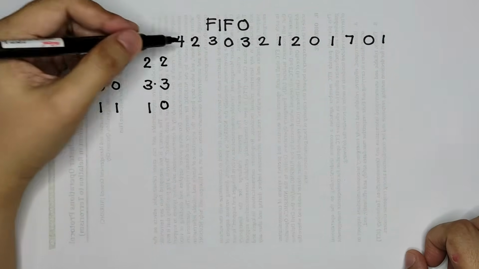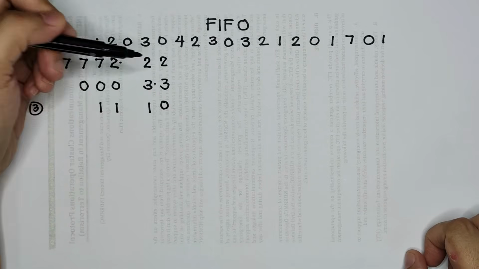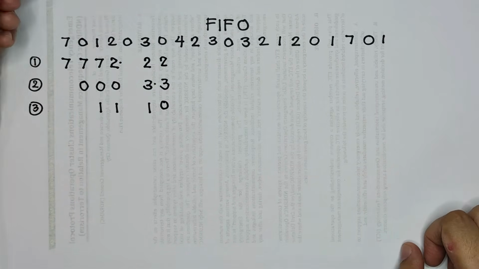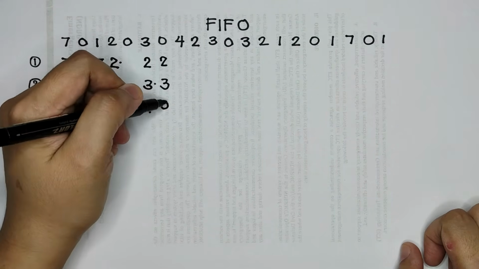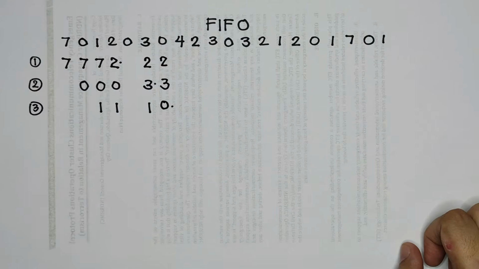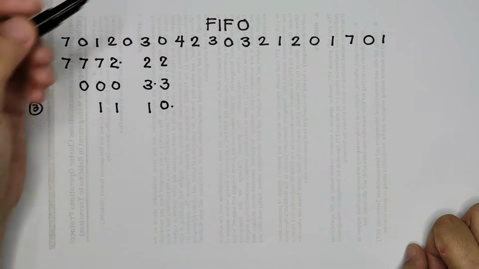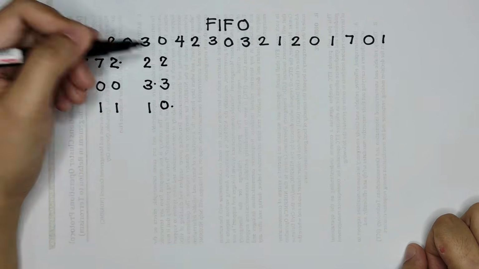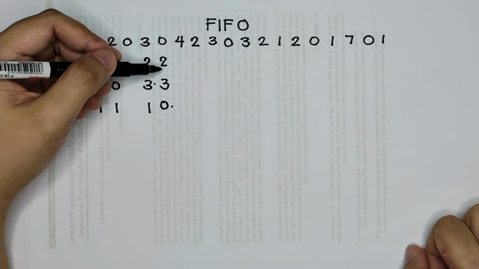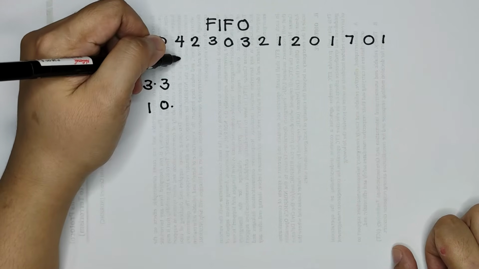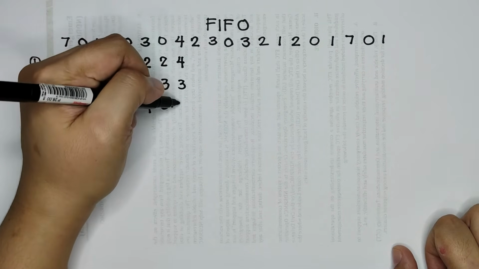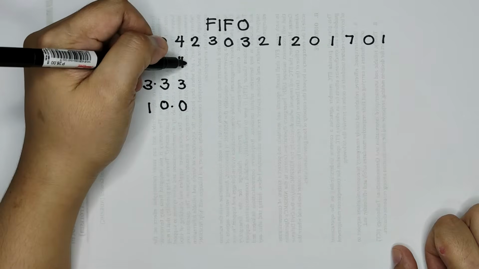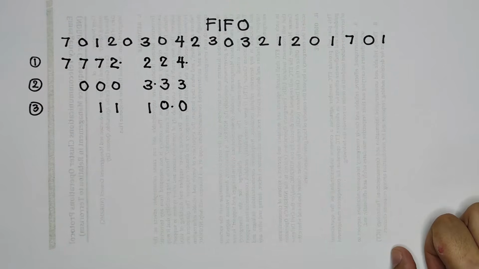Okay, next is we have 4. Again, 4 is not in any of the page frames. So we're going to replace the oldest again. We have 0 here as the latest value. So what we're going to replace is frame number 1, whose value is 2. So replace 2 with 4, and then copy 3 and 0. Then again, let's just put a mark for 4, for it is the latest value.